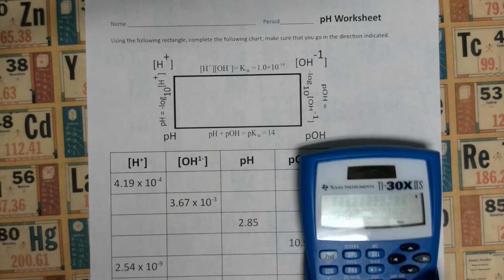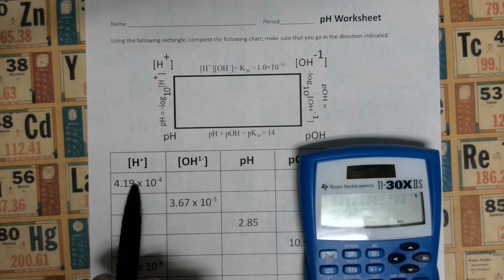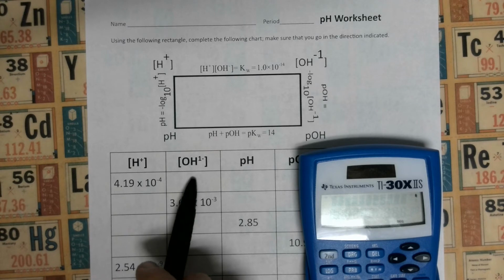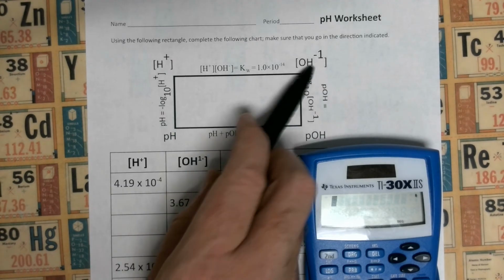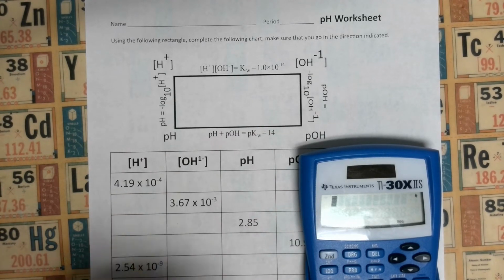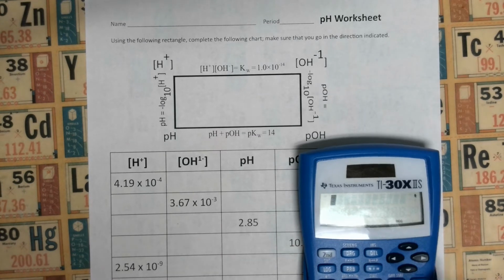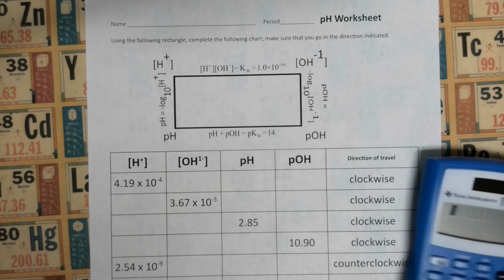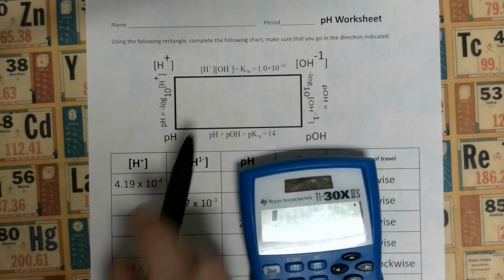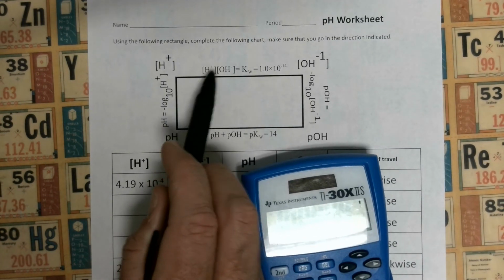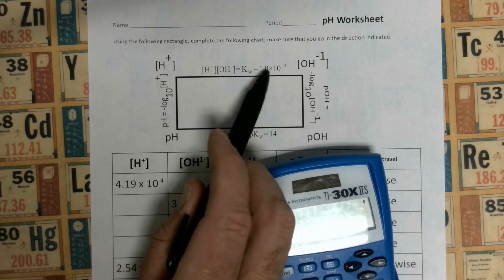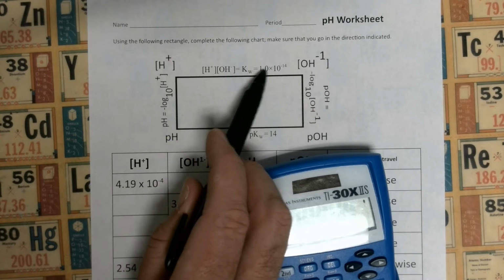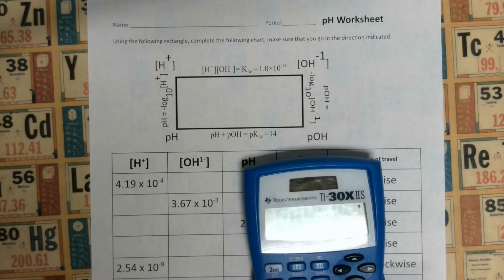If this is my H plus concentration, to get to OH minus I need to go clockwise, which is this direction. If I know the H plus and I'm trying to find the OH minus, I'm going to do 1 times 10 to the minus 14th divided by my H plus concentration.